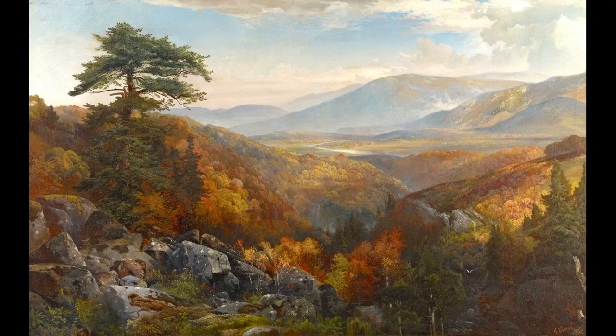Texture is how something feels to the touch or may appear to feel by touch. In the painting, you will see the jaggedness of the rocks in the foreground, the sponginess of the trees in the middle ground, and the smoothness of the blue mountains in the background. What other textures can you pick out? List the objects and how you think they may feel to the touch.